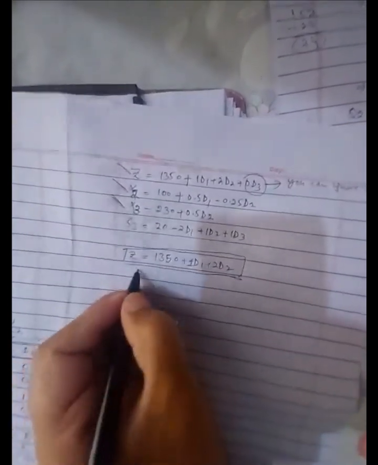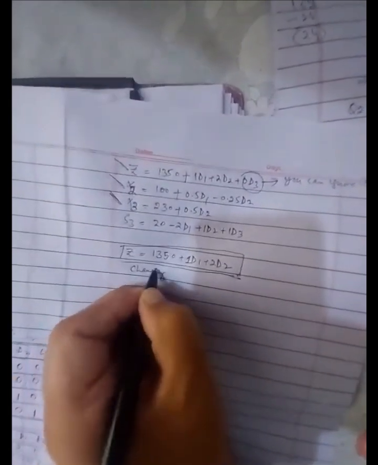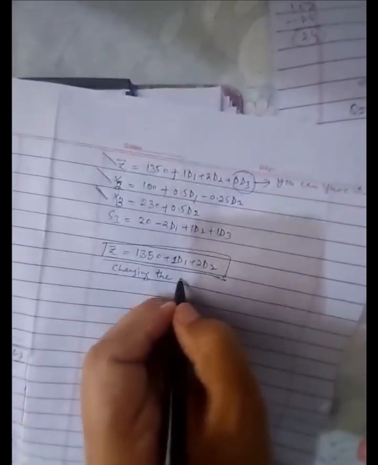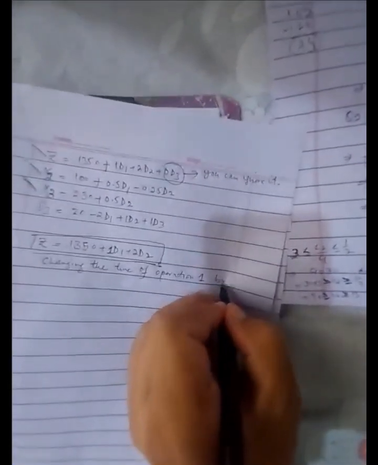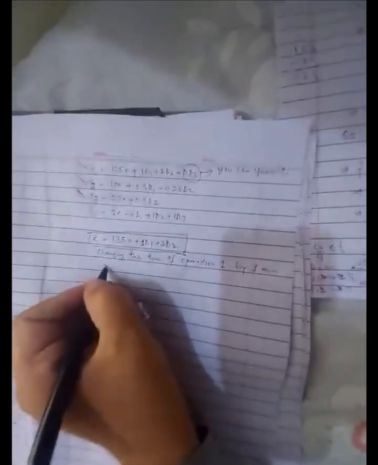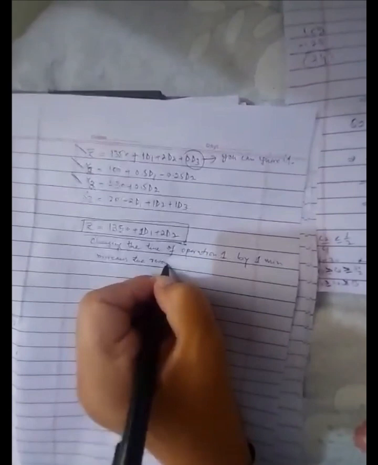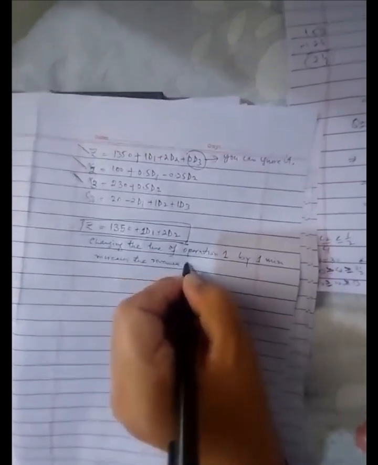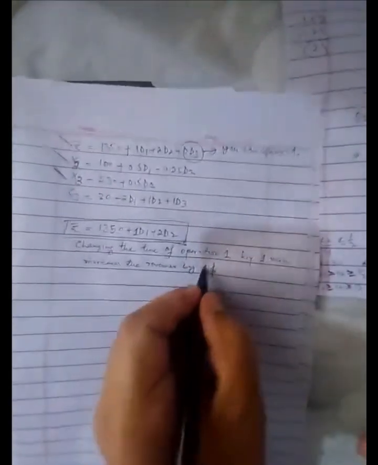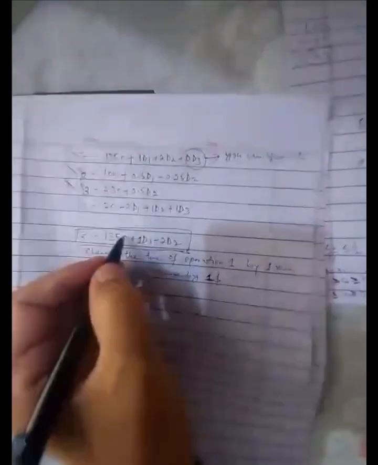It means that changing the time of operation 1 by 1 minute or 1 unit increases the revenue by $1, because we have the coefficient of D1 as 1.